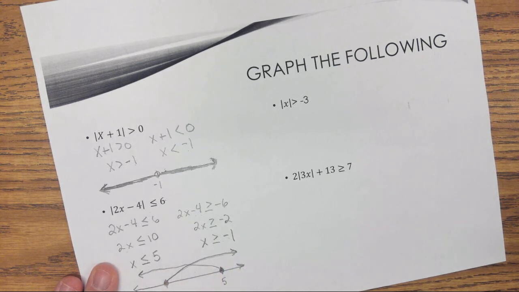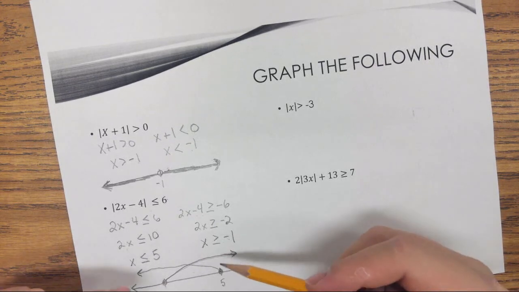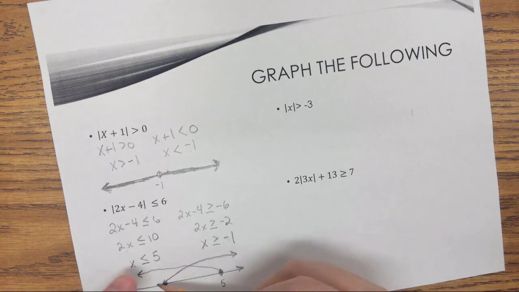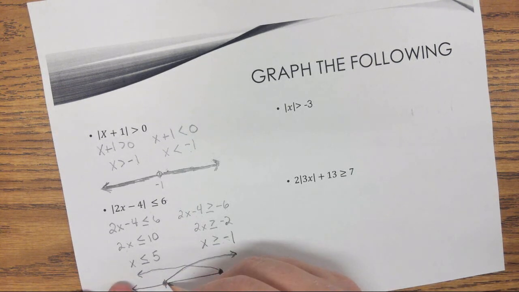I'm doing the arrows like this because really I'm mostly concerned in my solution is where these two things are overlapping. So they're not overlapping on this side, they're not overlapping on this side. Instead, they're just overlapping everything between negative 1 and 5. So that is my solution set right there. Negative 1 to 5. Okay?